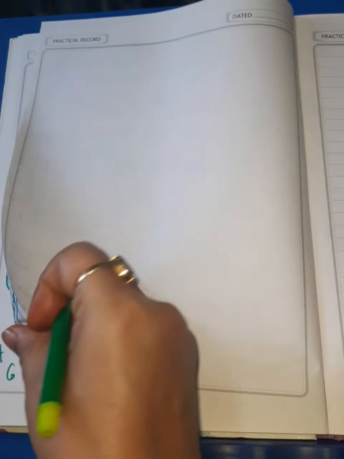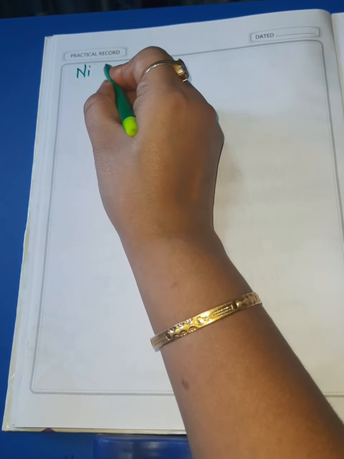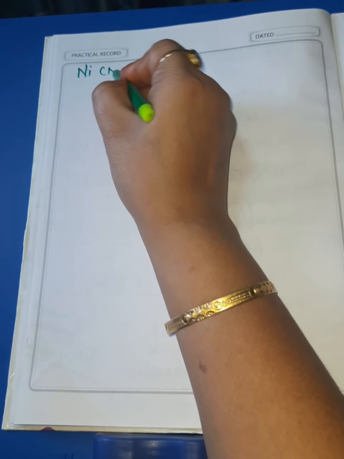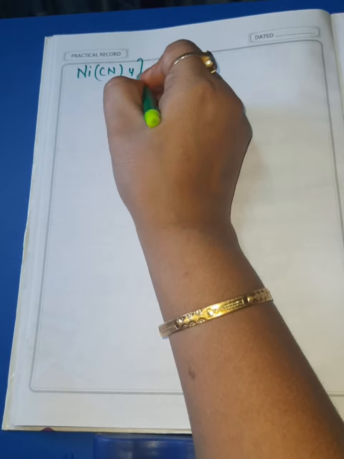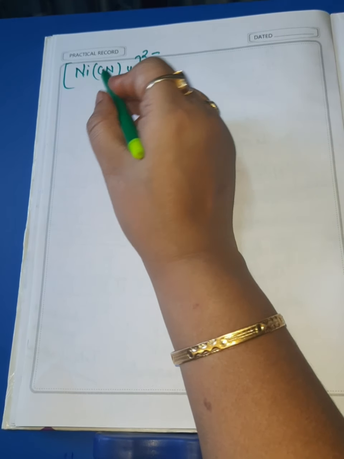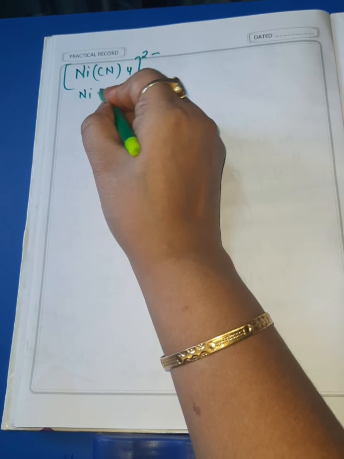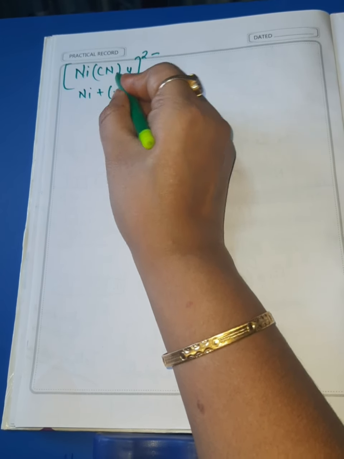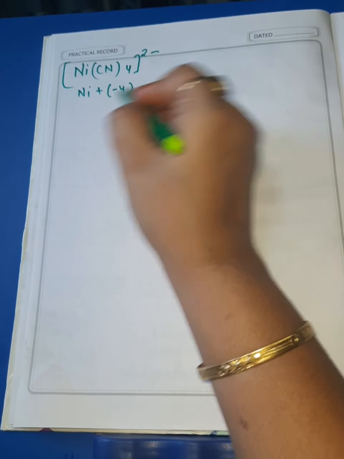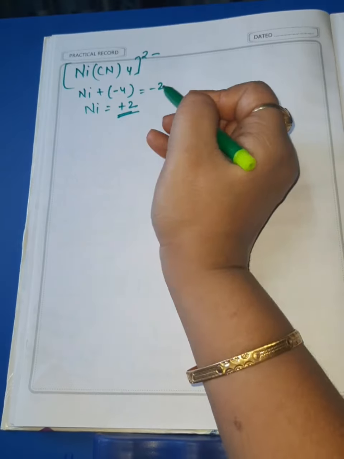Now we will see the formation of a square planar complex. So for square planar complex, the example which I will take will be [Ni(CN)4]2-, tetracyanidonickelate. Oxidation number of nickel we will calculate. Nickel, I can say, minus 4 from 4 CN minus is equal to minus 2. So nickel forms this compound with its plus 2 oxidation state.